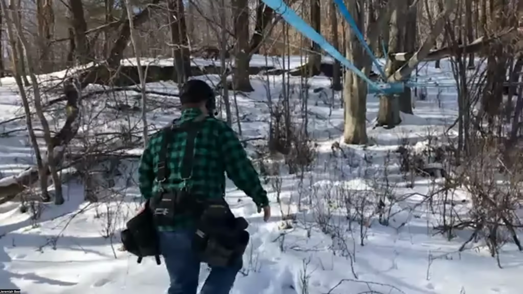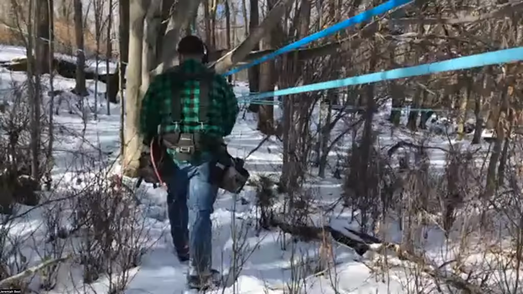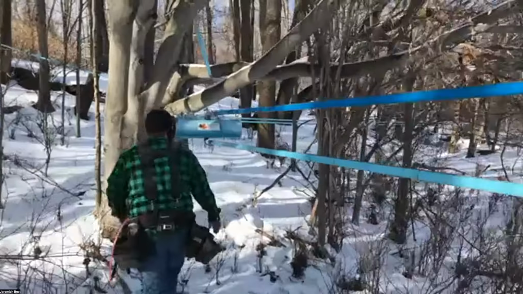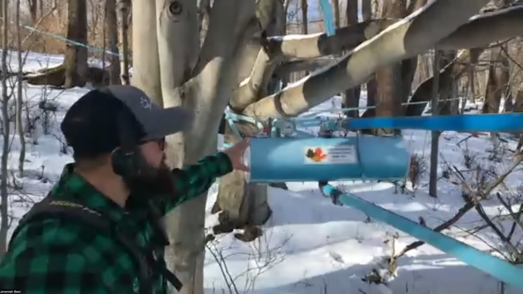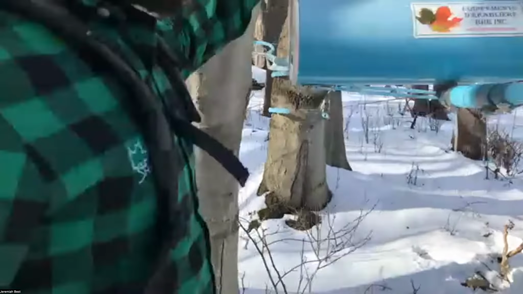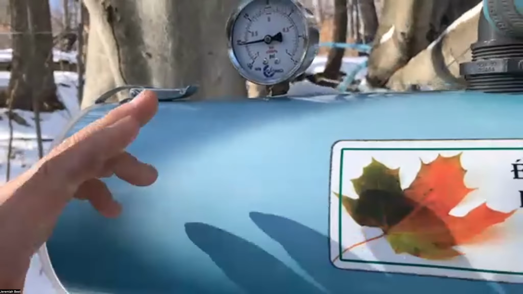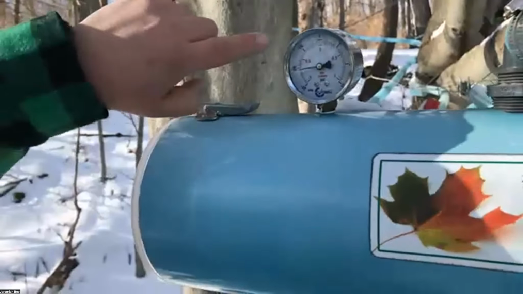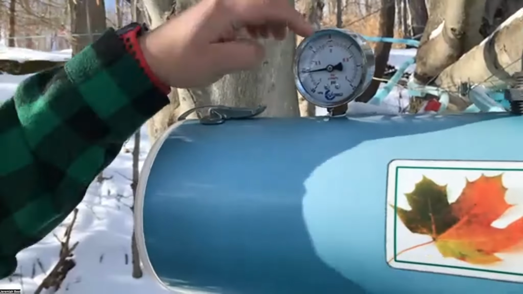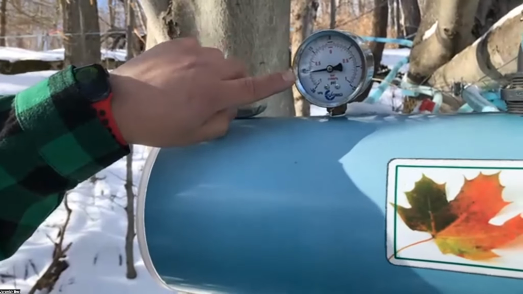So up here, we'll go into a little bit more detail than what we did on the school tour, so I can explain more in depth. This unit right here is what we call a Sap Booster. As I was saying before, we're putting vacuum on the lines. This vacuum gauge goes from 15 pressure to -30 vacuum. As you can see, if zero's at the top, we have the vacuum running right now, and I'm pulling just over 20 inches of vacuum.